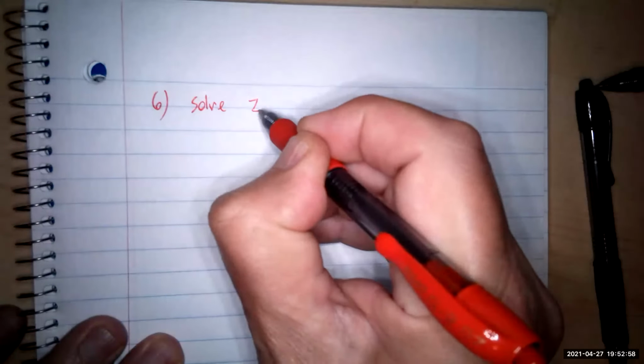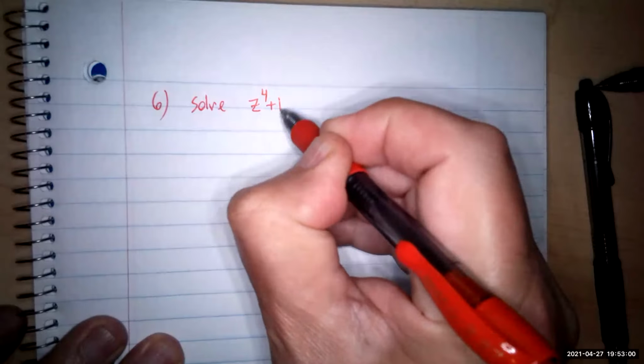Solve z to the 4th plus 1 equal to 0. In the application problems, we call it roots of unity: z to the 5th, to the 6th, to the 10th. These are important, okay? In calculus, in algebra, z to the 4th minus 1 equal to 0. You did have this type of problem quite a lot.